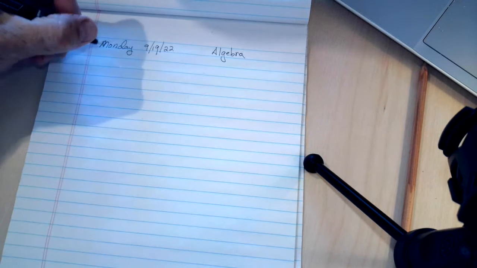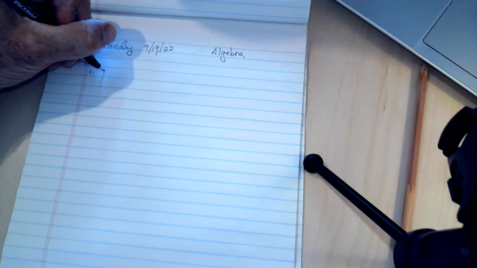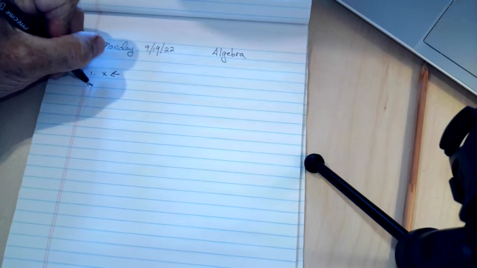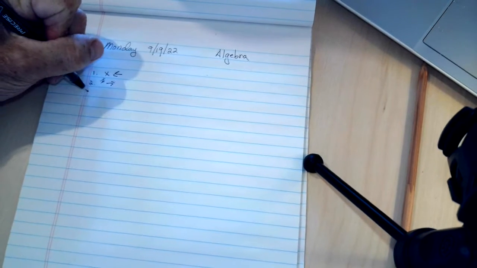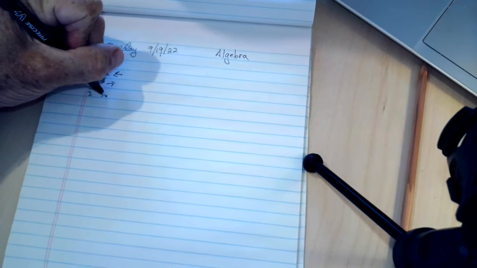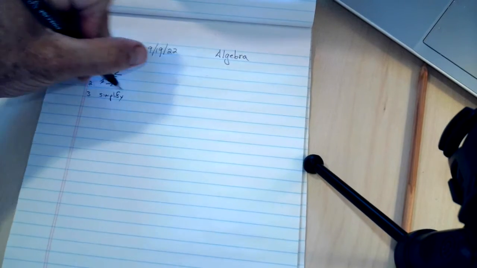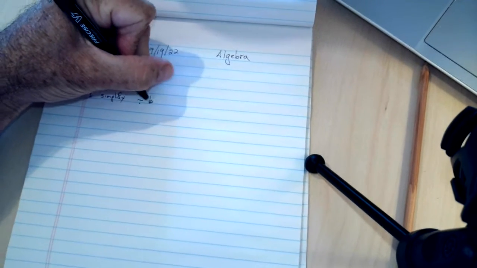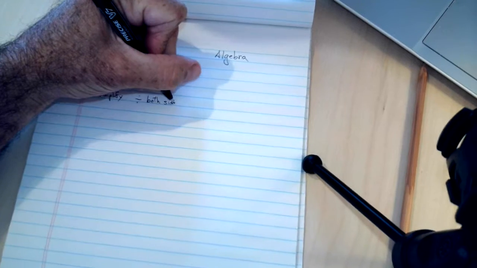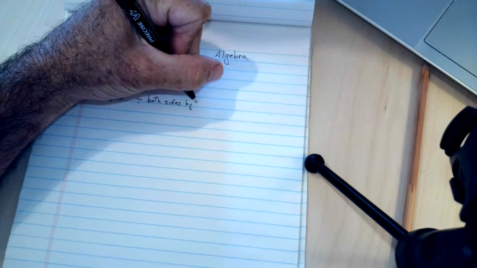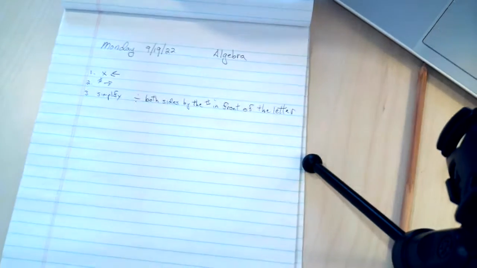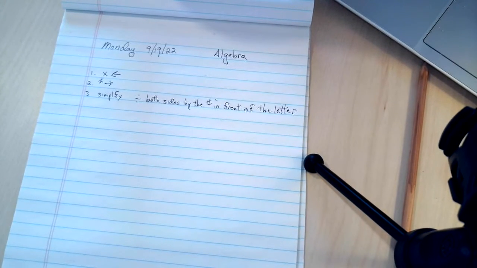There's basically a three-step process. Step one, put all the x's on one side. Step two, put all the numbers on the other side. Step three is you simplify. And what that means is you divide both sides by the number in front of the letter. Now, I'm using this non-mathy way to say it because that's what most people just do. You move the stuff to the left, move it to the right, and then divide by the number.